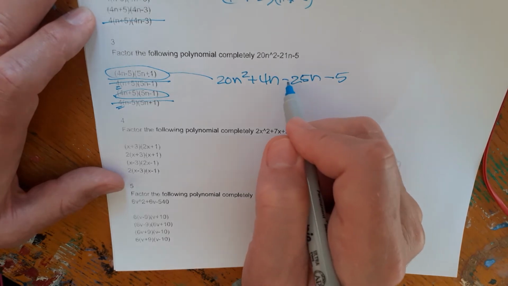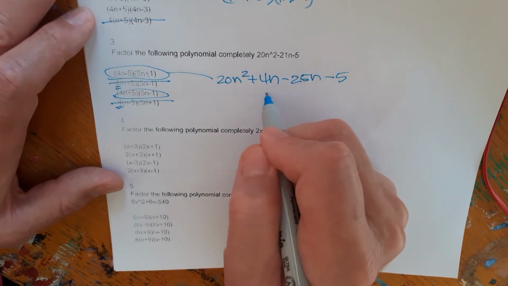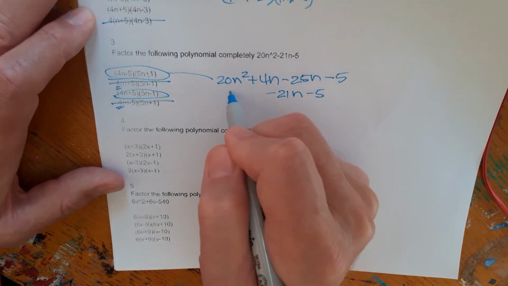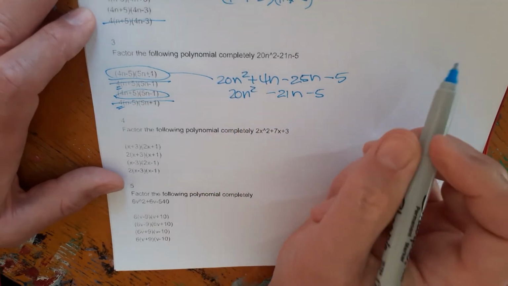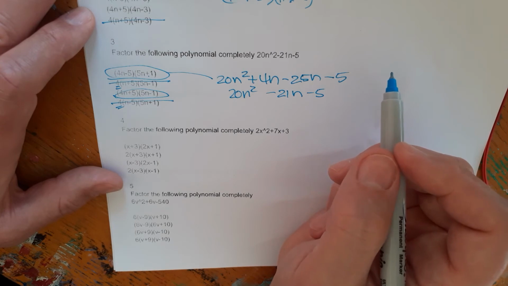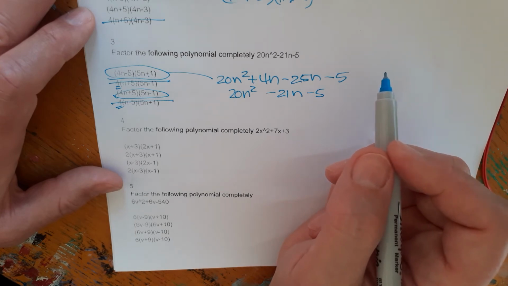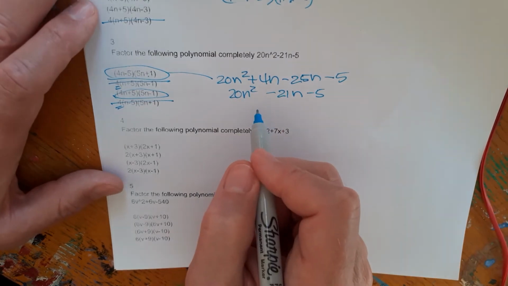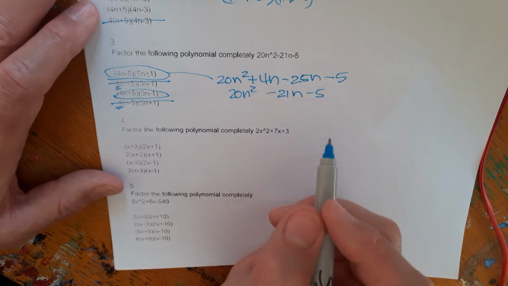So in this case, I've got minus 25n plus 4n is a minus 21n. I have a minus 5 on the tail, that still matches, and a 20n squared here. So I would be tempted to use FOIL on these different answers and just go through them. That might be easier for me than to reverse into this answer and factor. And you're going to learn maybe some better methods in Algebra 2, but I'm going to leave that until then.